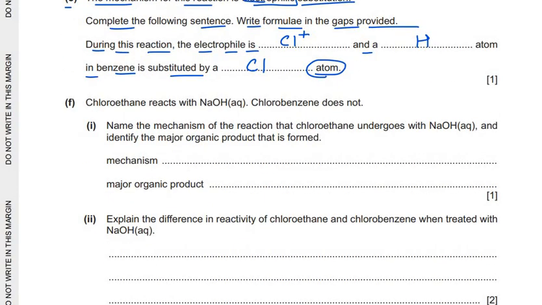Okay. F question is: chloroethane reacts with NaOH, chlorobenzene does not. Now what is the difference here? We have an aliphatic chain of ethane with 2 carbons. Chloroethane reacts with NaOH, but chlorobenzene does not. Now name the mechanism of reaction that chloroethane undergoes with NaOH, that is aqueous sodium hydroxide, and identify the major organic product that is formed here.